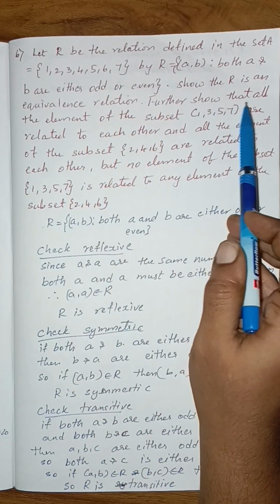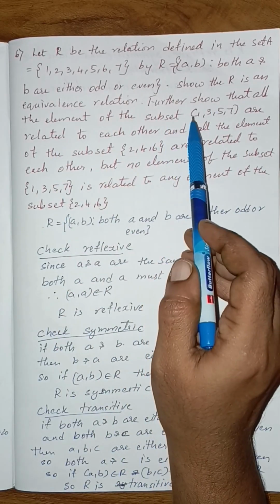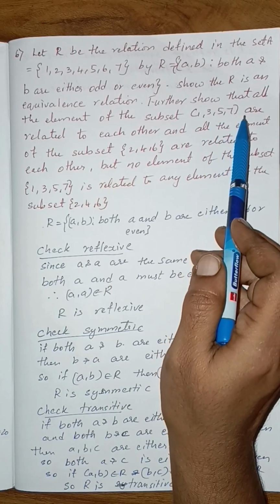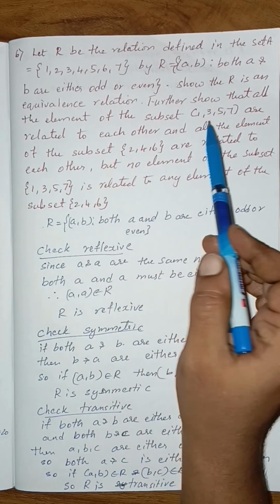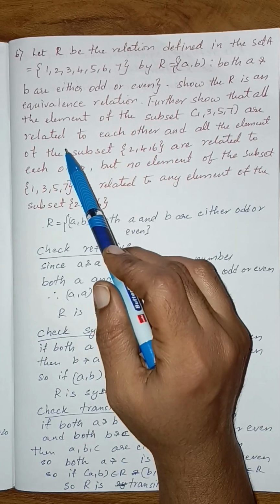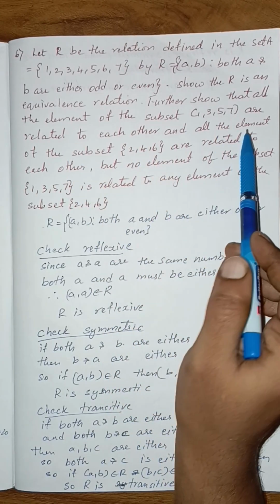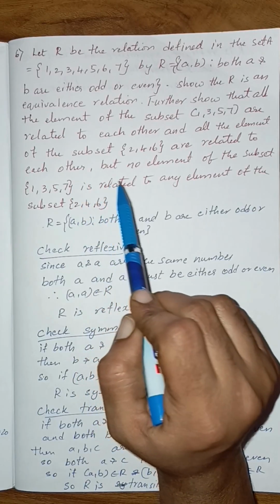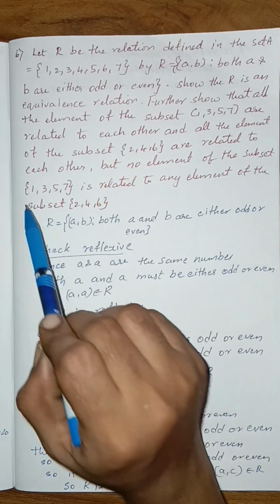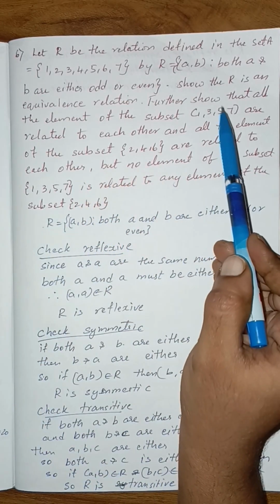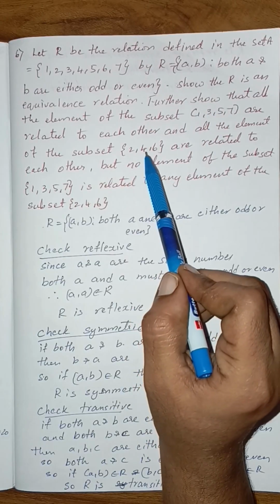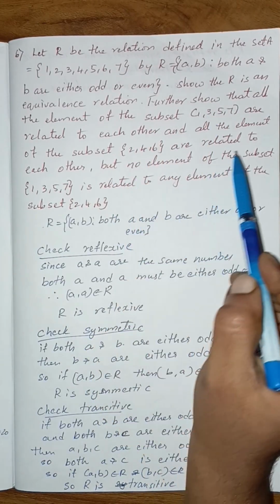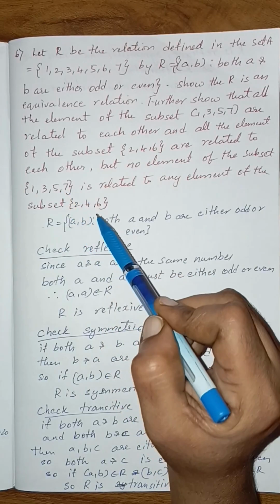Now we have to show that the elements of the subset {1, 3, 5, 7} are related to each other. So we have to show how 1, 3, 5, 7 are related to each other, and how the elements of the subset {2, 4, 6} are related to each other, and that no element of the odd subset is related to the even subset. So we have to show how the odds are related to each other, how the evens are related to each other, and then that no odd element is related to an even one.